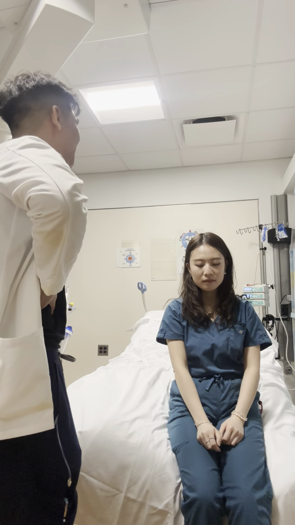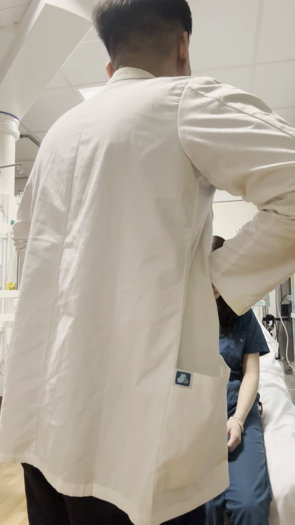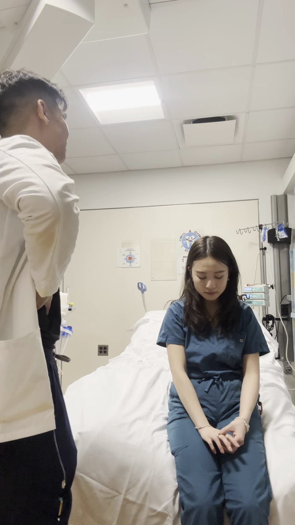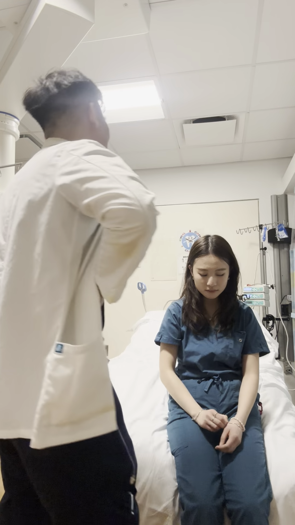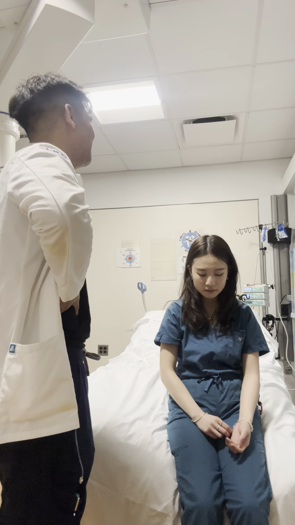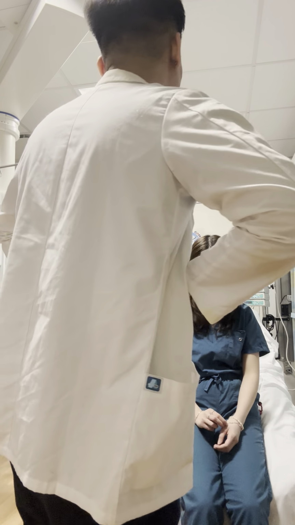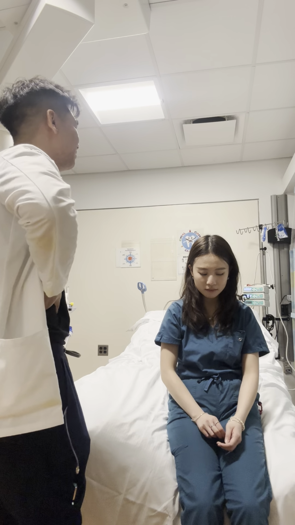Cranial nerve number 3, which is ocular movement. Her pupils were able to constrict. Cranial nerve number 4 and 6, her extraocular movements were intact, so that's normal.